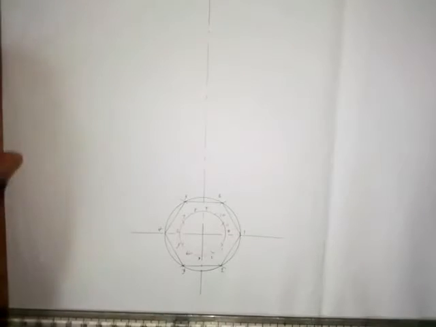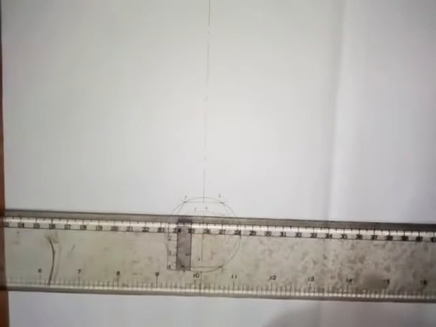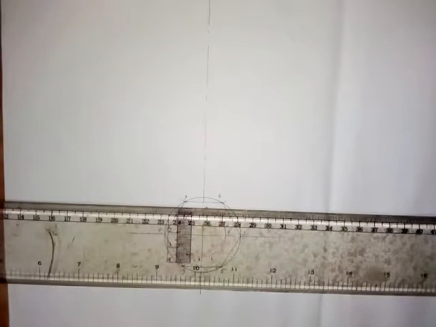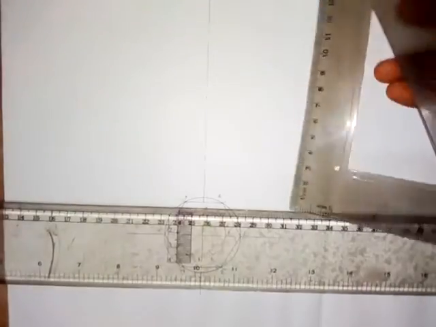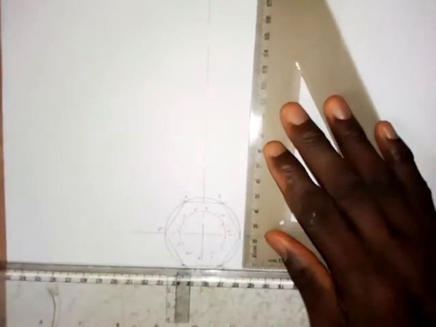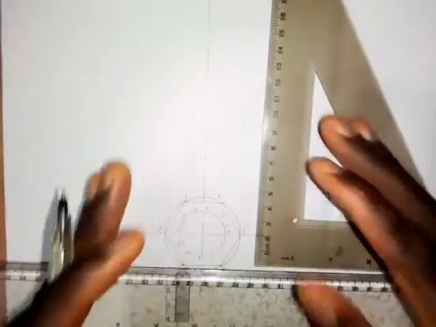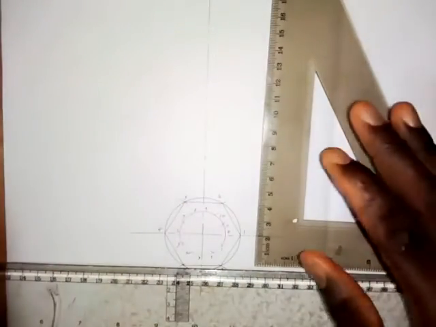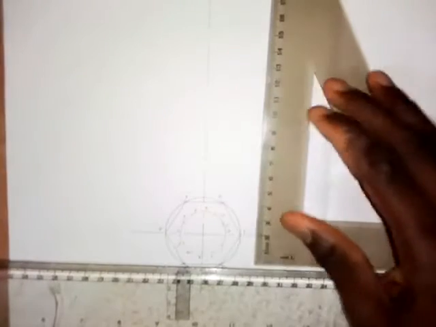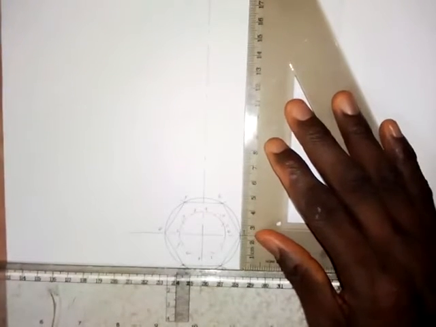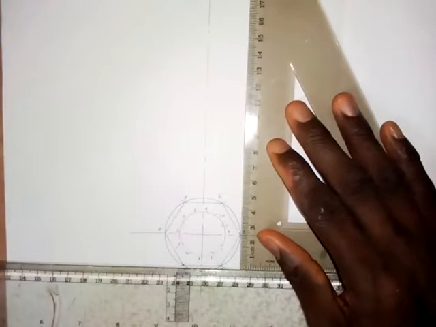So the next thing that we are going to do now is to produce the front view. So this is the plan, to produce the front view. No, we are not yet done with the plan. So produce the front view. What we need to do now is, when you are looking at this object in this direction, what you see is what you want to put here. So that is the front elevation or the front view.